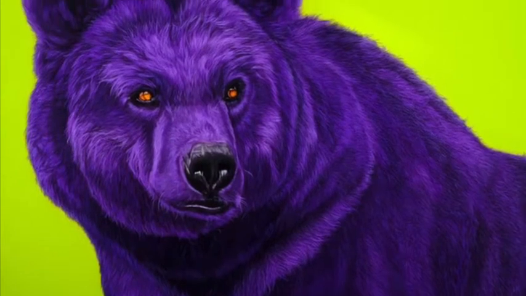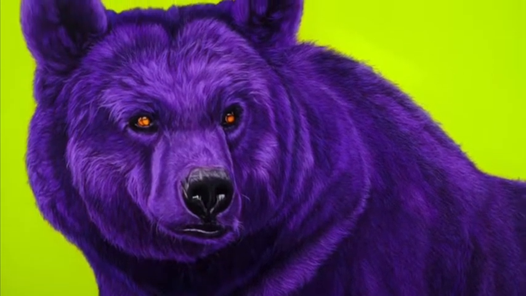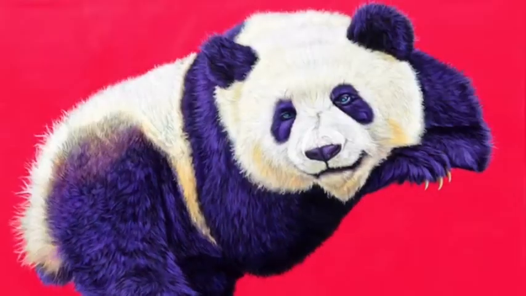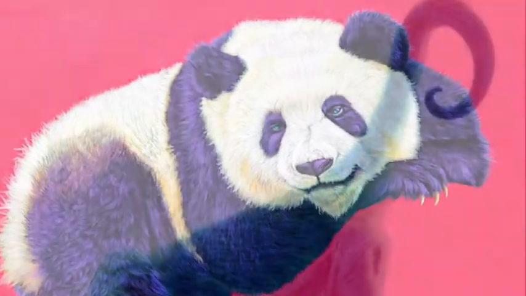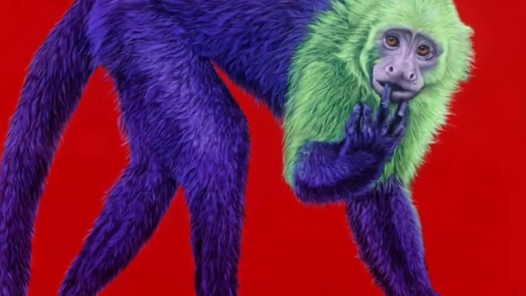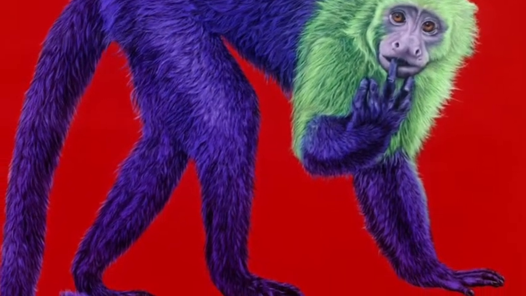Hi friends, we're going to be looking at Austrian artist Helmut Kohler. One of the things we're going to be looking at are the colors that he uses in his work. Was there anything that you're noticing in these animals while you're looking at them? Something that might be different from what they would normally have in real life?